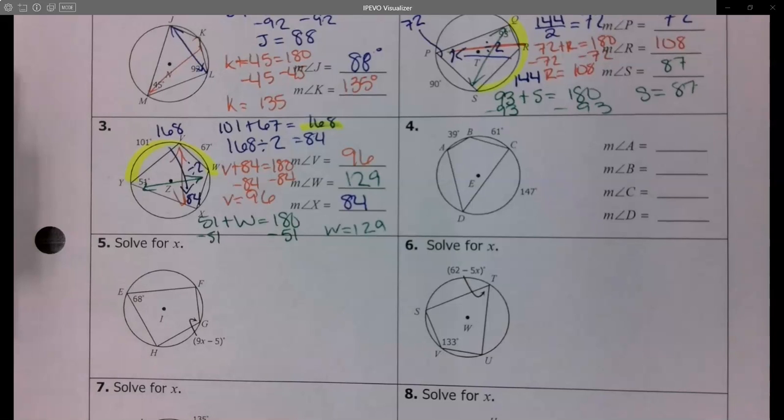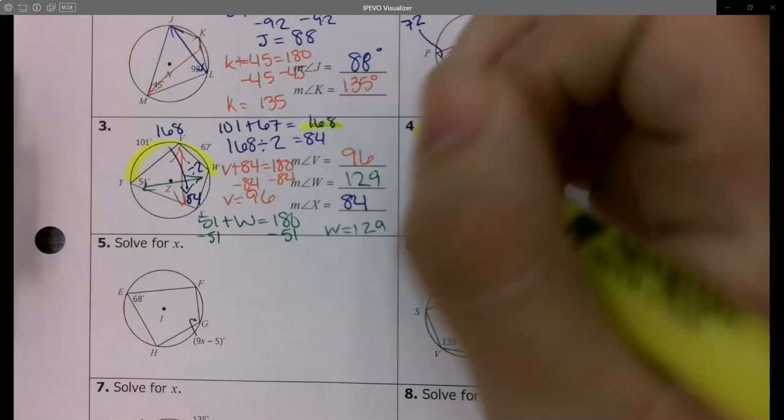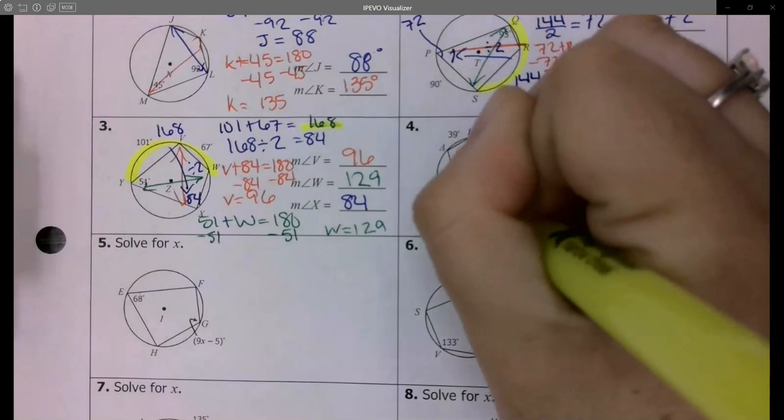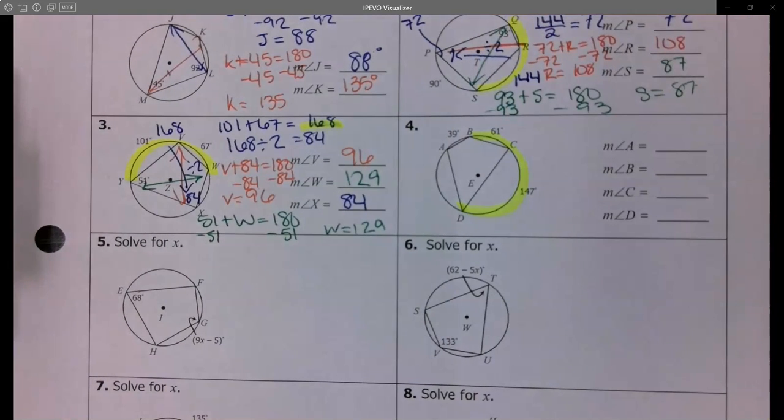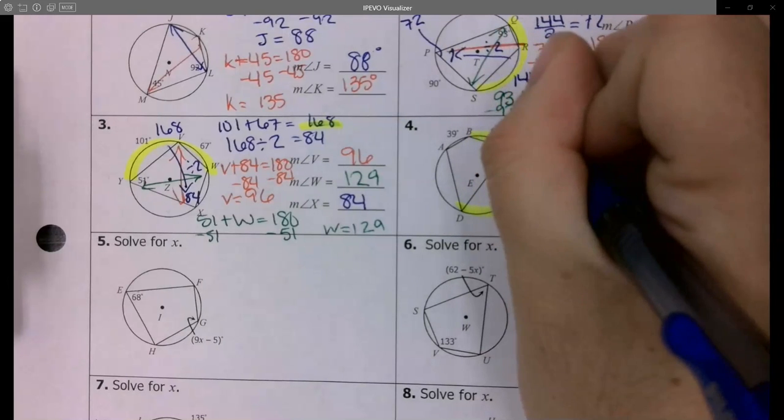Number 4 wants me to find the measure of angle A. So my arc across from A is right here. I want to go ahead and add those two up and then divide by 2.